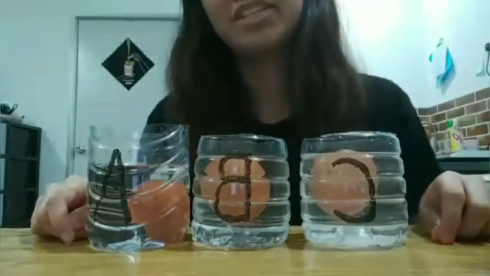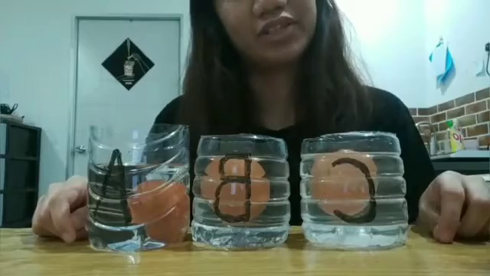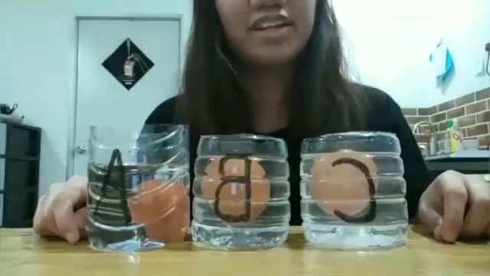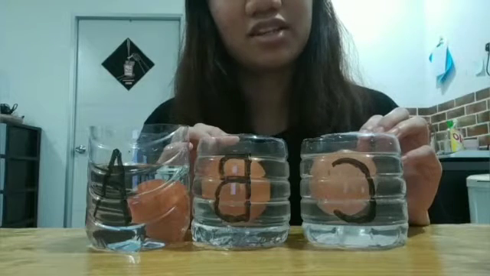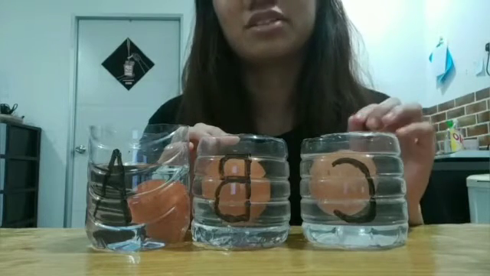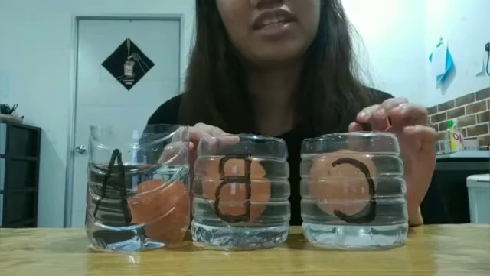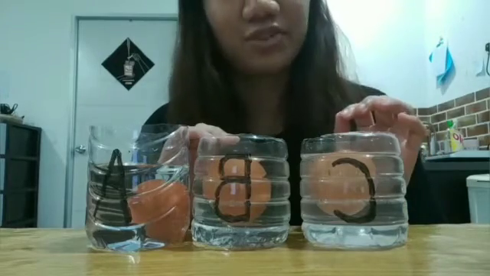So the conclusion is, salt can increase the density of water. The more the concentration of solute, the denser the liquid. In this case, as the concentration of salt increases, the density of the water in the cup increases too. When the solution is denser than the egg, the egg tends to float.